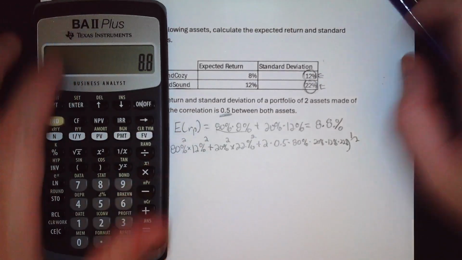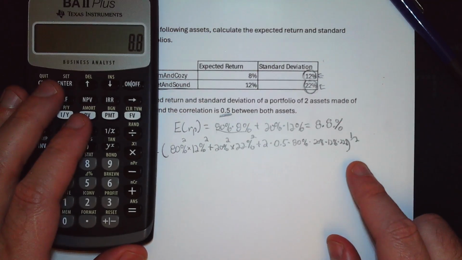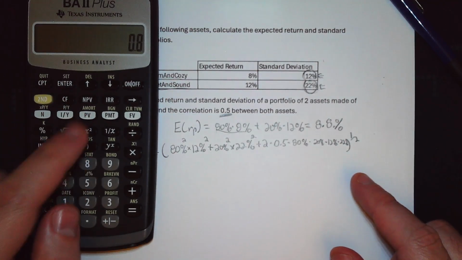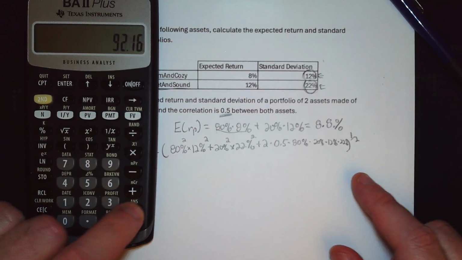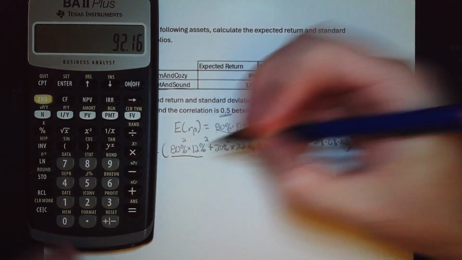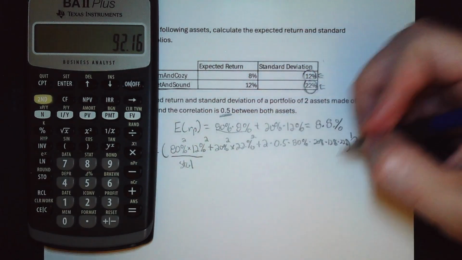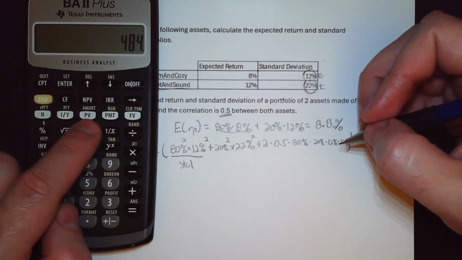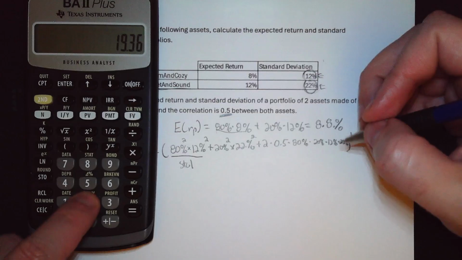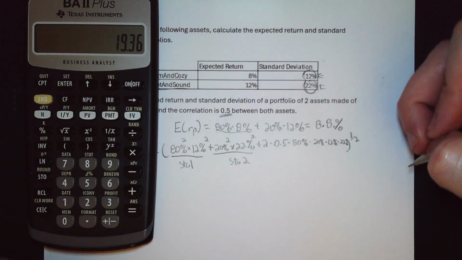Okay. I recommend doing this step by step in your calculator by using the store and recall function. So I do 0.2 squared times 12 squared. That gives me this value for this here. I'll store that as 1. Then I do 0.2 squared times 22 squared, and I'll store that as 2. And then I do this last part here.